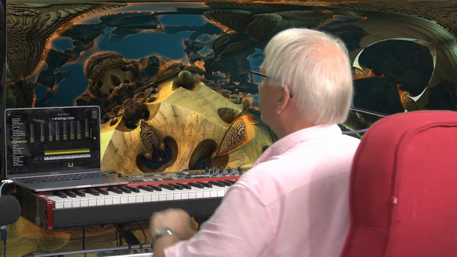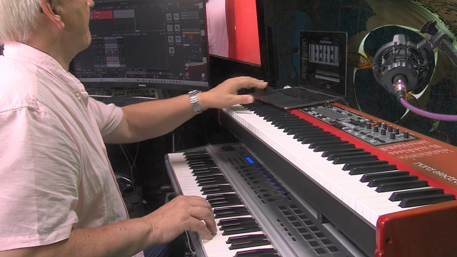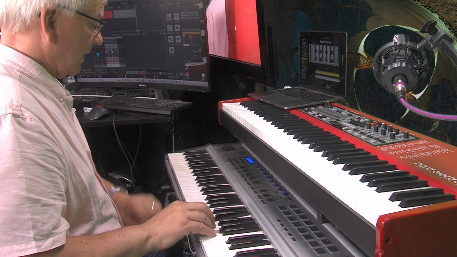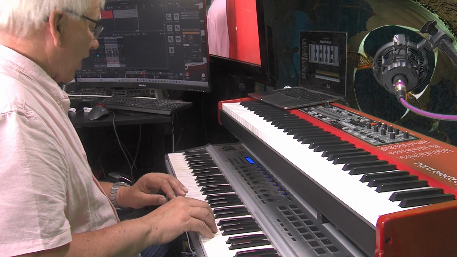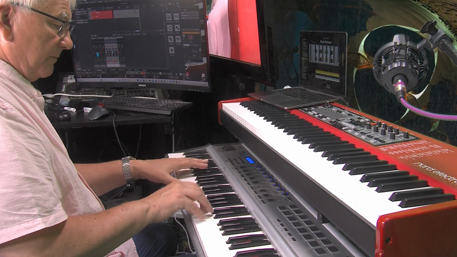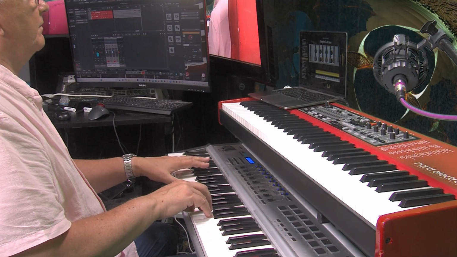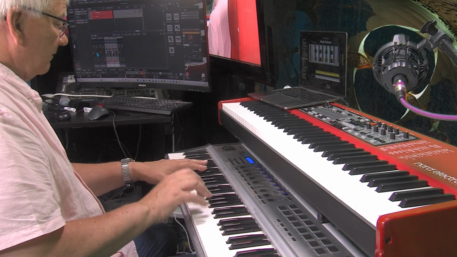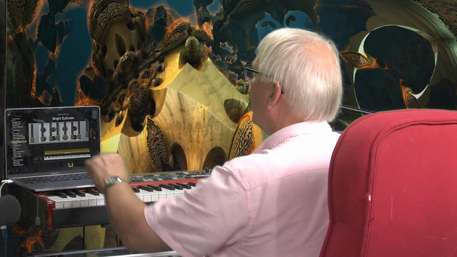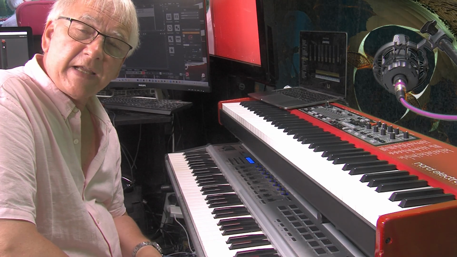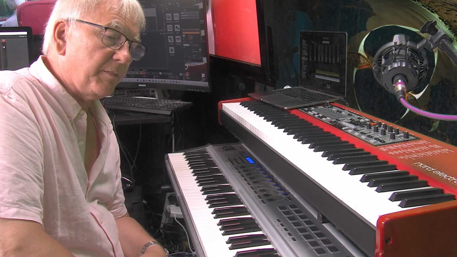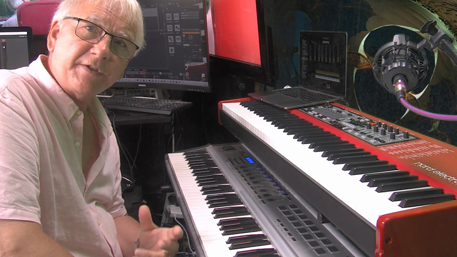So in the Mainstage window, we can go through the presets in the same way. So we've got bright sounds. One that I quite like is a piano sound by a company from Holland called Pianotech.